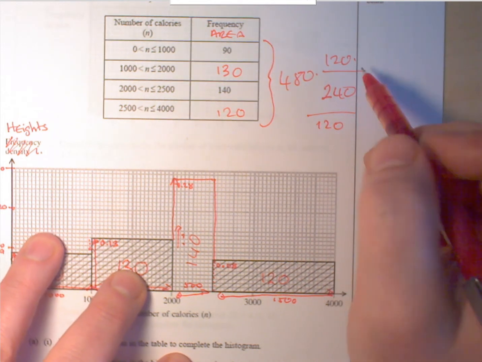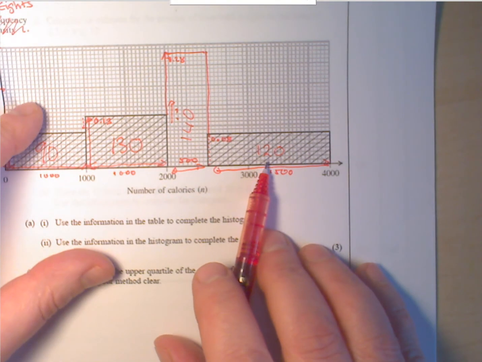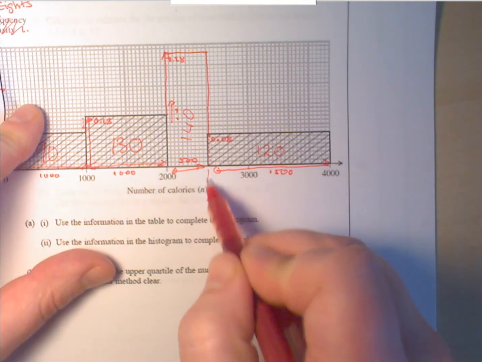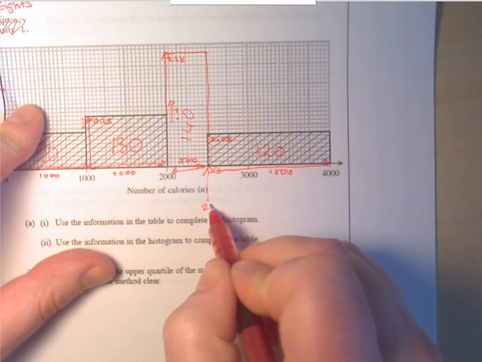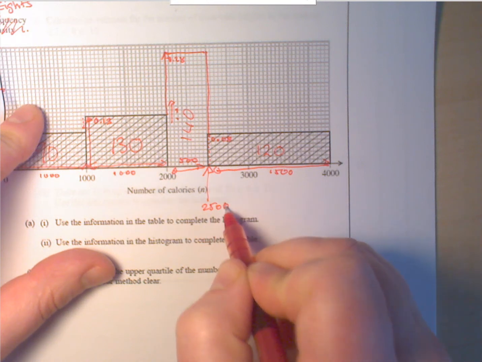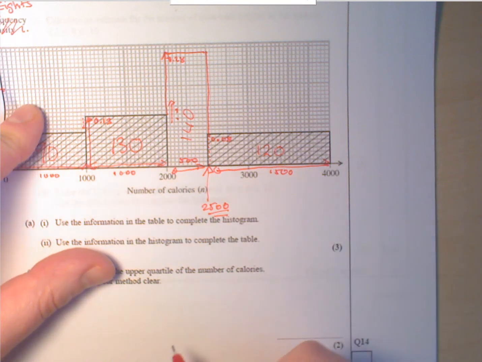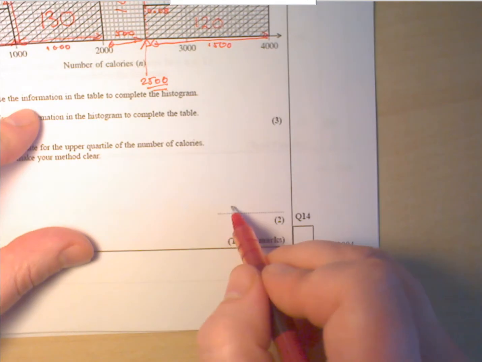And so it's obviously these guys are in the top quartile in terms of the calorie intake, which means that you had to consume over 2,500 calories to be in that top quartile. So my answer for this one is 2,500.